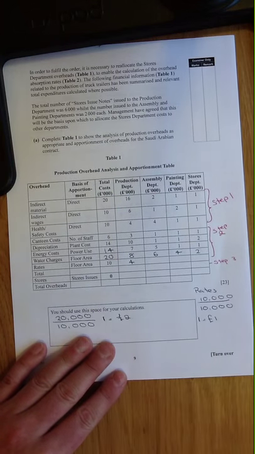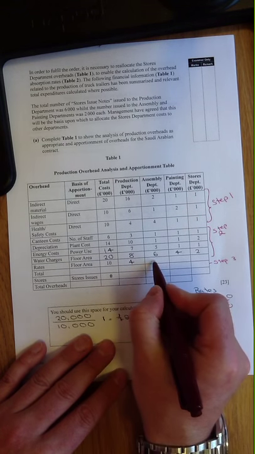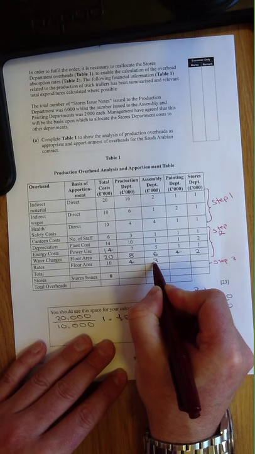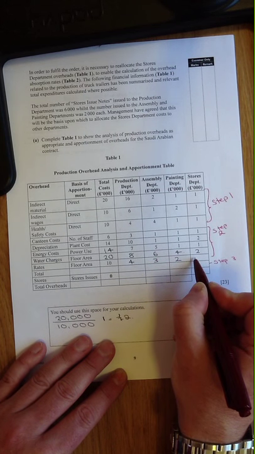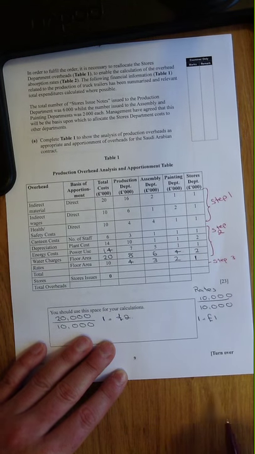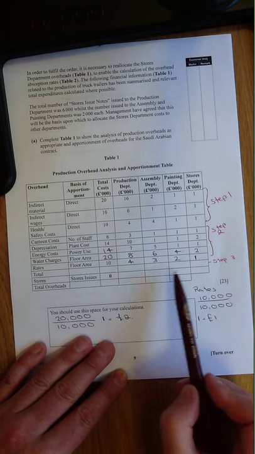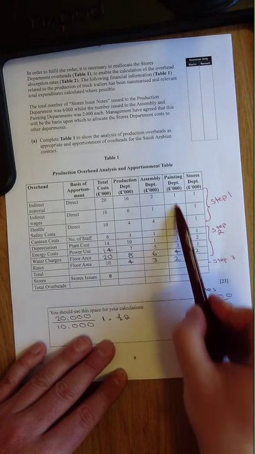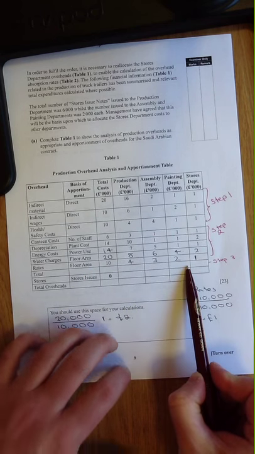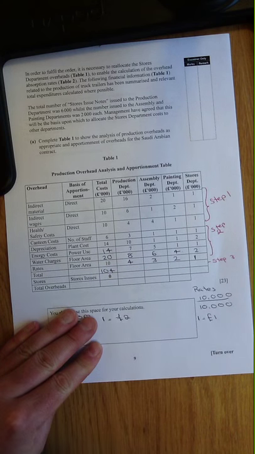We're dropping the noughts. For assembly, it's 3,000 multiplied by 1, which is 3. For painting, it's 2,000 multiplied by 1, which is 2,000. And for the storeroom, it's 1,000 multiplied by 1, which is 1,000. That's step 2 done. Now we complete step 3, where we have to add up all our costs for each department and put them in our total line. And when we do that, the grand total is 104.